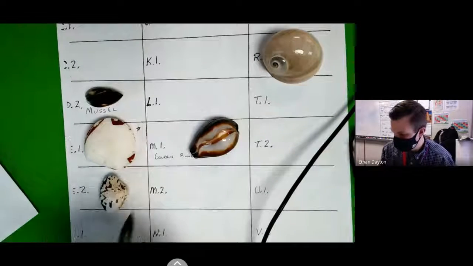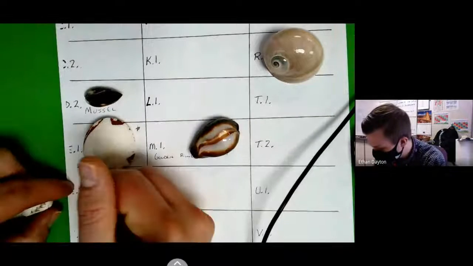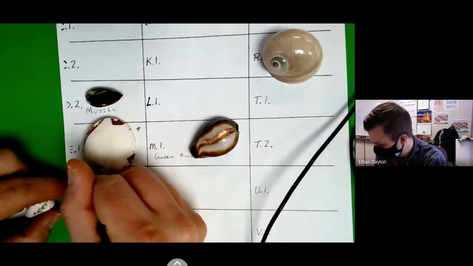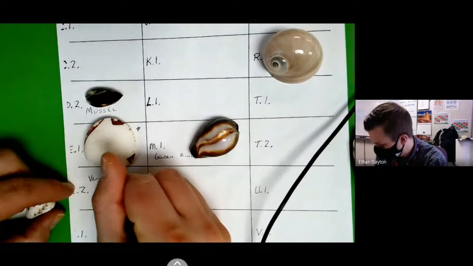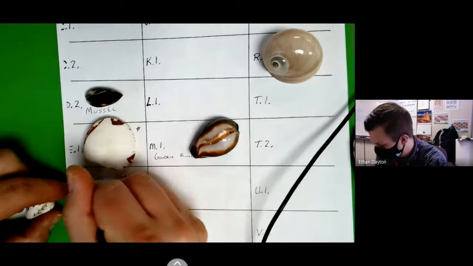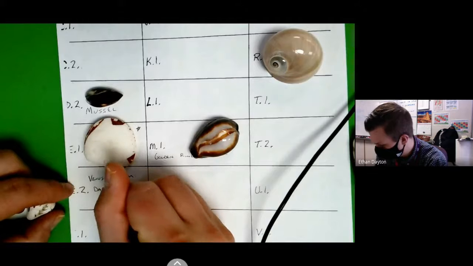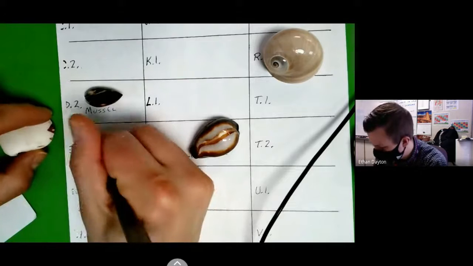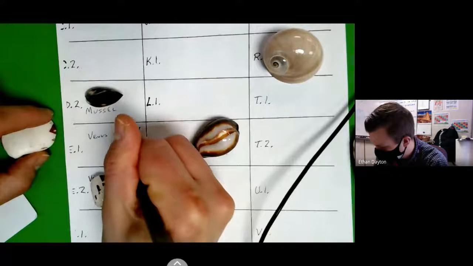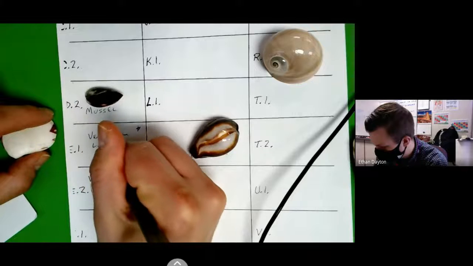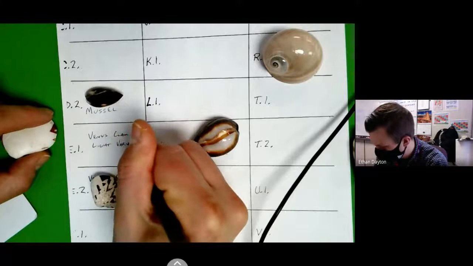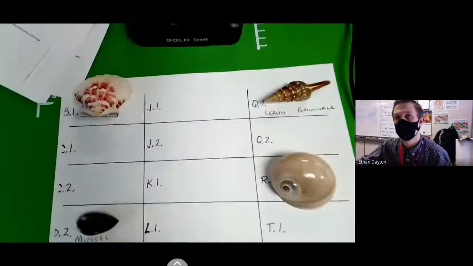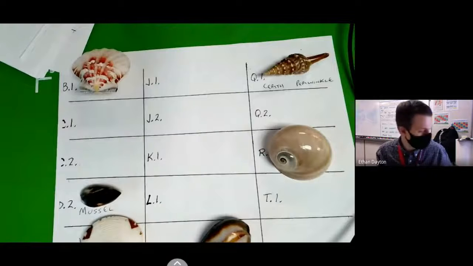E2. Yes, Zach, what's up? Are these yours right now? Nope. So we have E1 and E2 done. Okay, let's move on. I'm grabbing randomly.